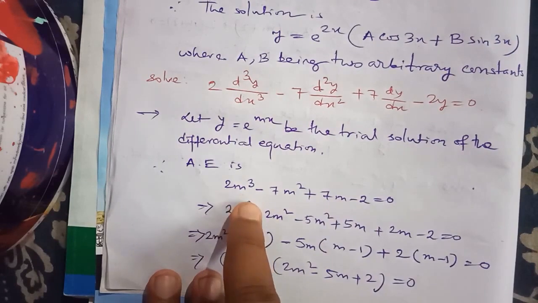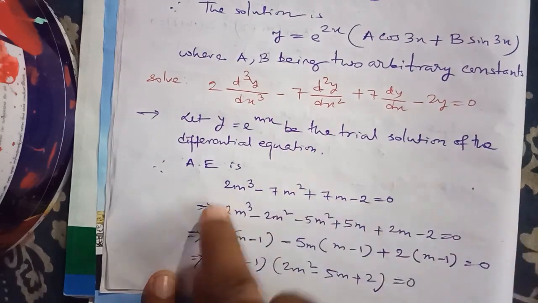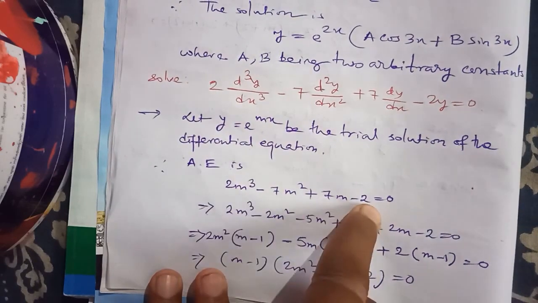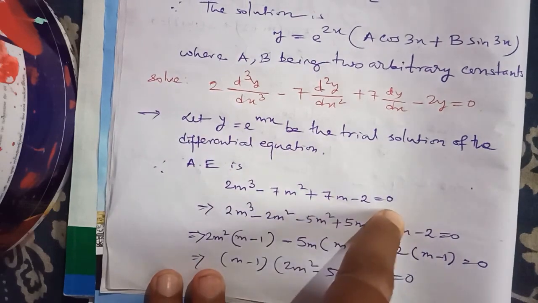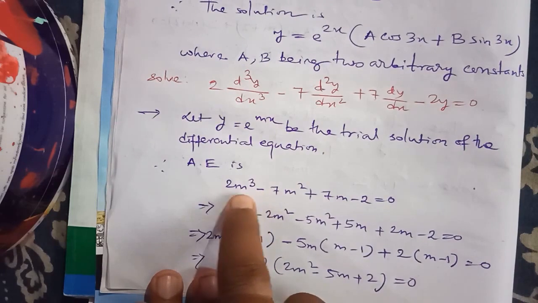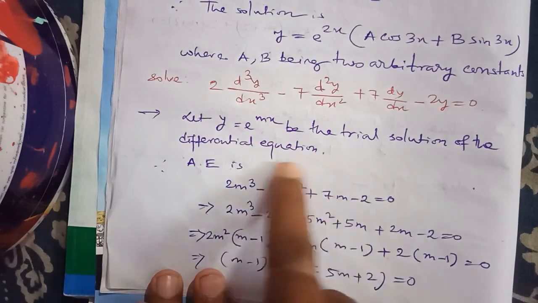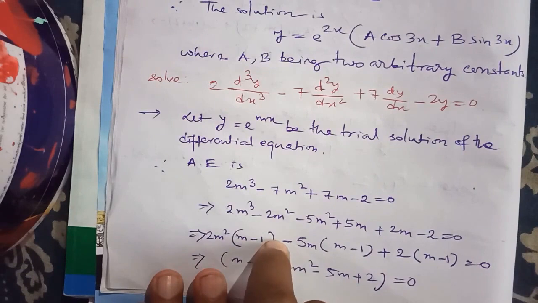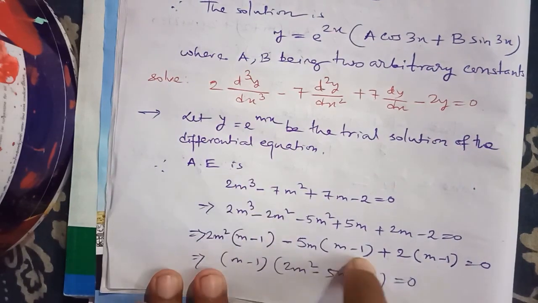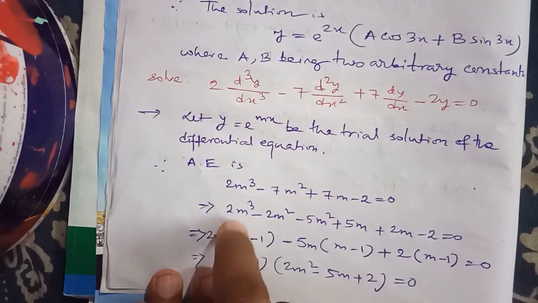The technique to solve this is to check by putting m is equal to 1, 2, 3, minus 1, minus 2, minus 3, for which value of m this will be 0. Suppose I put m is equal to 1 here, it will be seen that this becomes 0, so m minus 1 will be a root. Since the degree of m is 3, I wrote m minus 1 times 2m squared, then 2m cubed minus 2m squared.